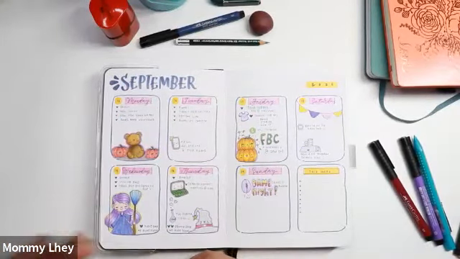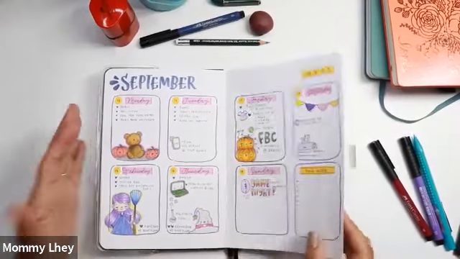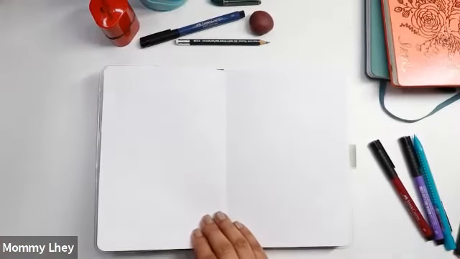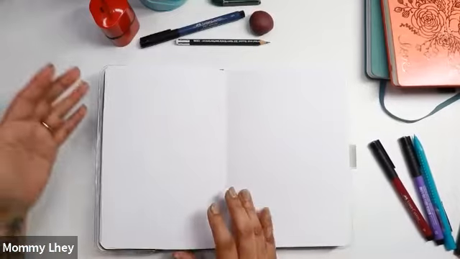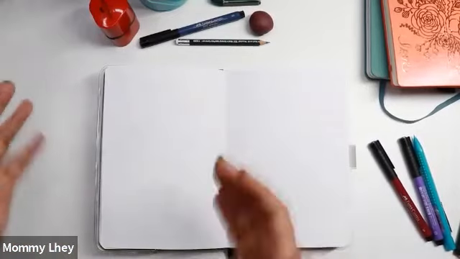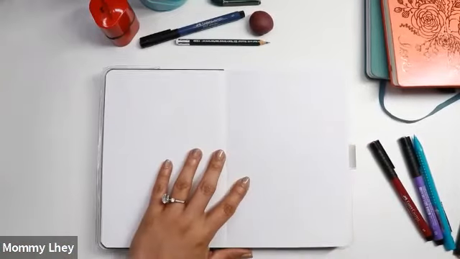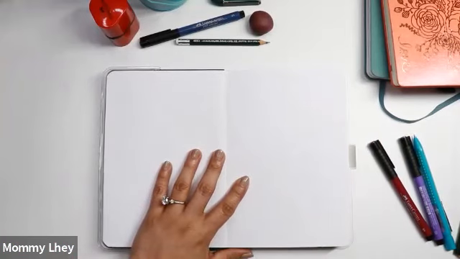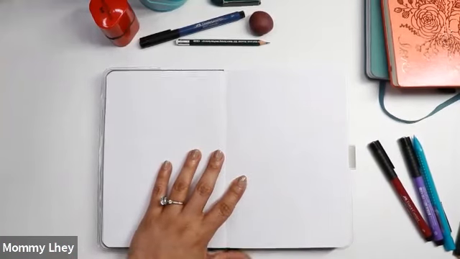So again, it's a personal preference. Whatever we're doing today, our doodles today, you might say, you know what, my layout would be horizontal. I prefer the horizontal better than the vertical. All right, I think I've said enough, so let's get this class started.